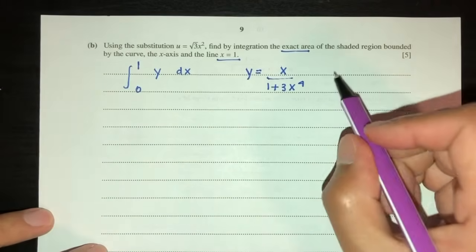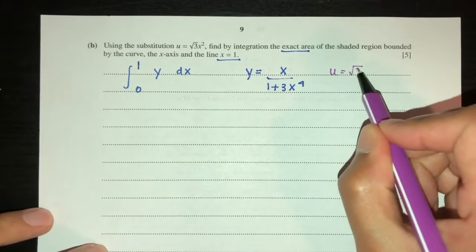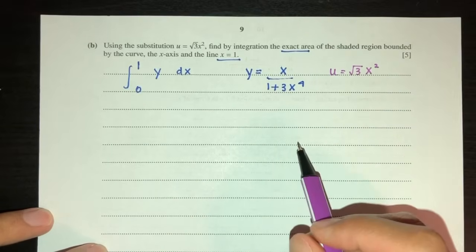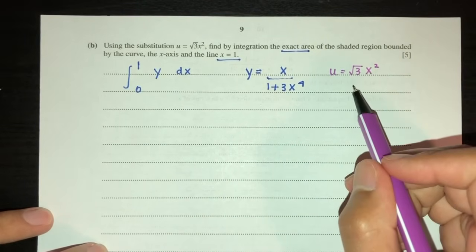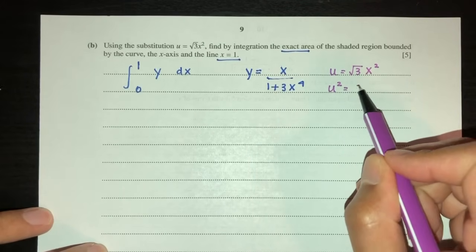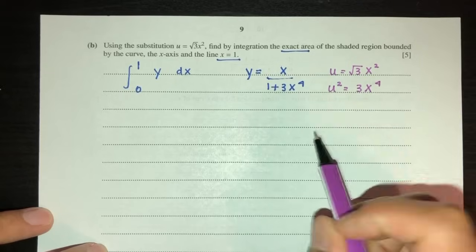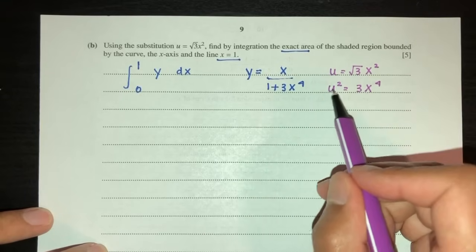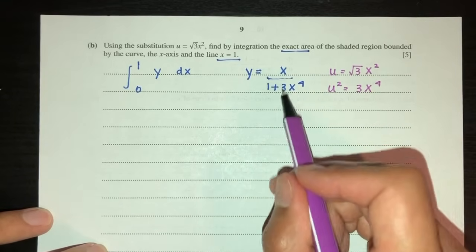So we have to use u as root 3 x power 2. Now what happens if I square u? Let's say I square u. You will have 3x power 4. So 3x power 4 is equal to u squared. You can replace here, right?